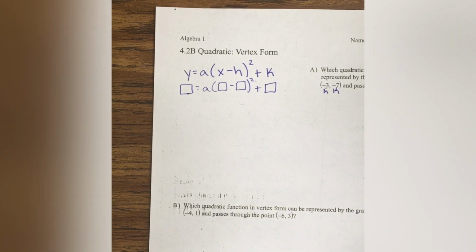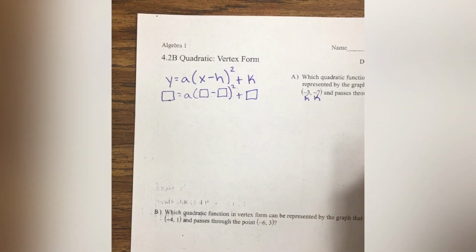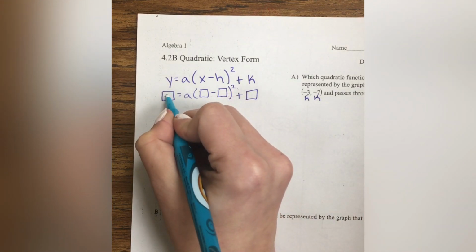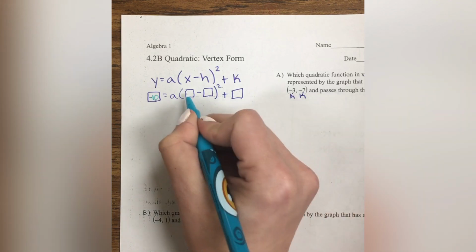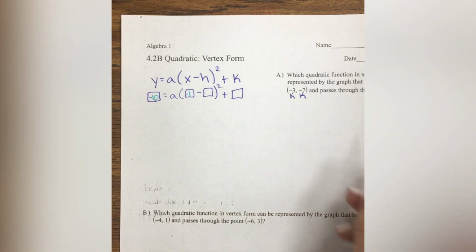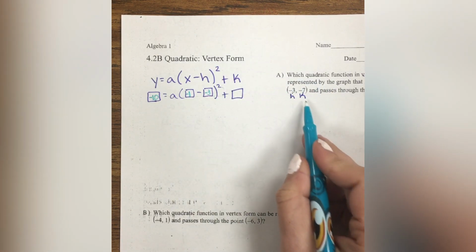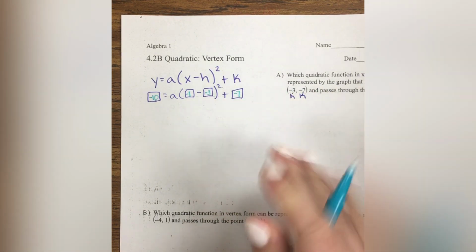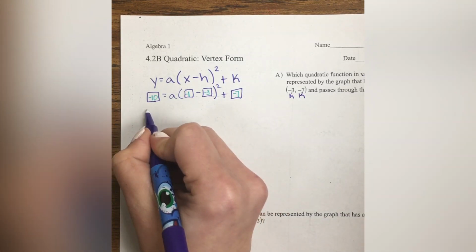Now from here, I'm going to plug those values into my equation. So my y is negative 10, so I'm going to write a negative 10. My x is a negative 1, so I'll plug in a negative 1. My h is a negative 3, so I'll plug in a negative 3. And my k is a negative 7. And I'm going to start cleaning this guy up, all right? So I'm going to rewrite it.